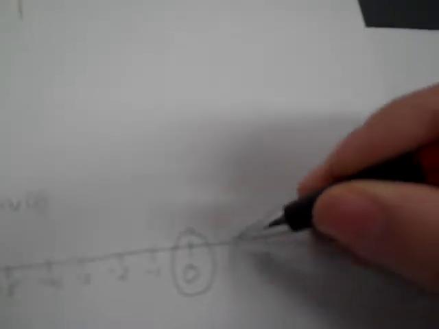And then you see 1 minus 6. So I want to start at 1, and if I'm minusing, I move this way. So 1, 2, 3, 4, 5, 6, and now I'm at negative 5. So 1 minus 6 is negative 5.